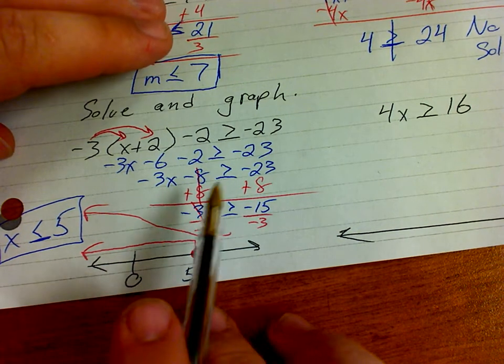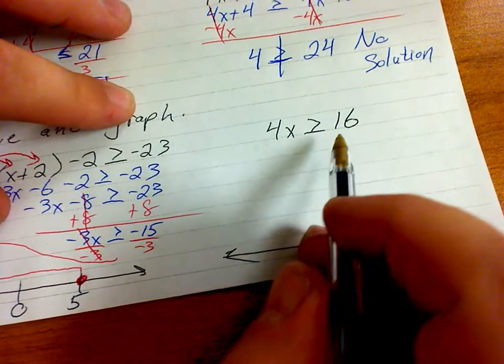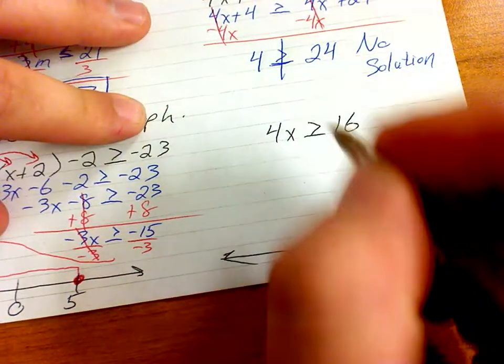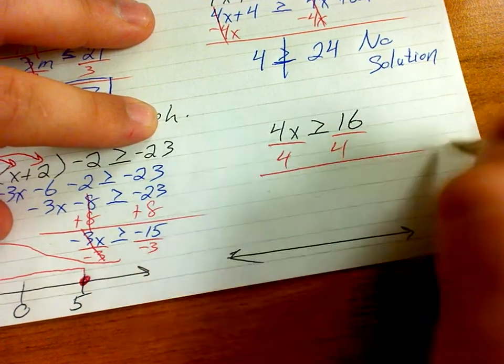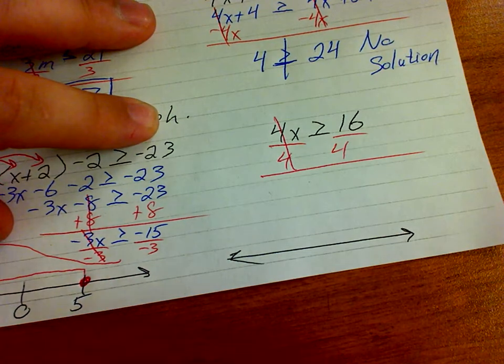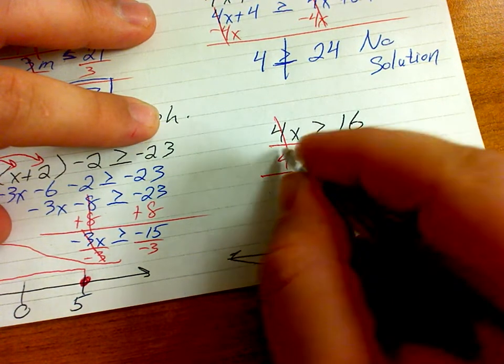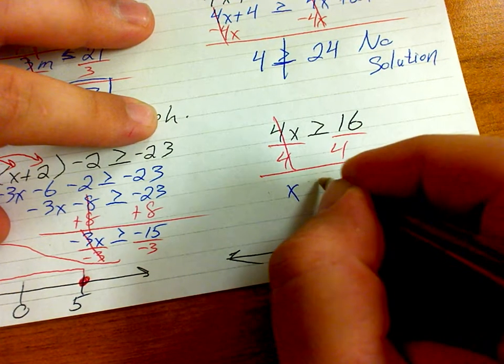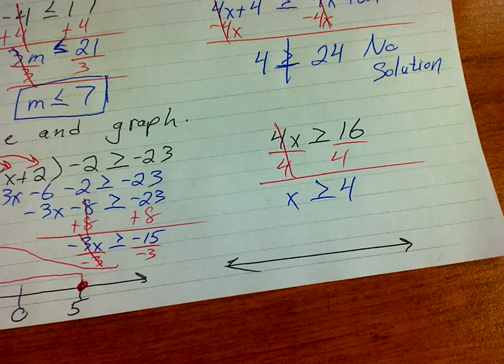Now this one definitely was a little bit more of a complex one compared to this one, because over here we have a one-step inequality where we gotta get rid of the times 4 by dividing by 4 on both sides, which leaves us with an x. 16 divided by 4 is 4, and we divided by a positive, so nothing flips with the inequality, so it remains as x is greater than or equal to 4.